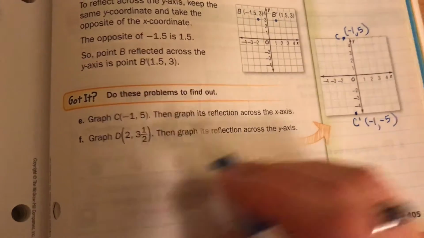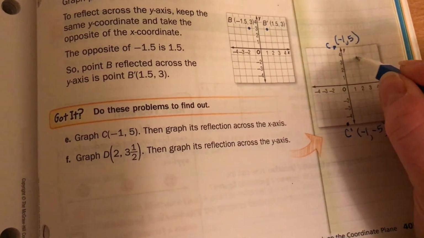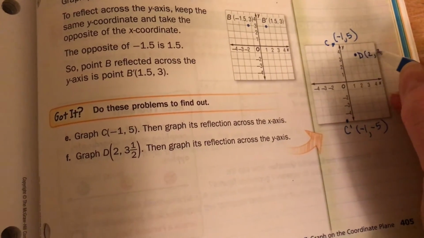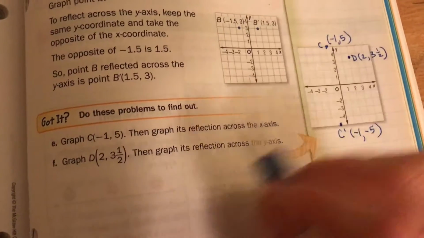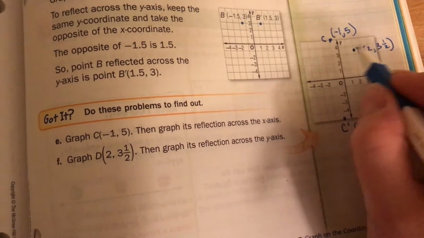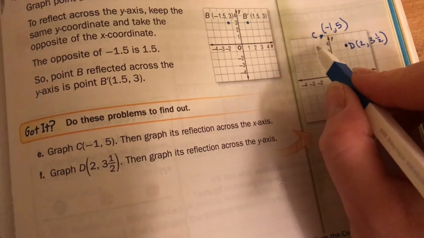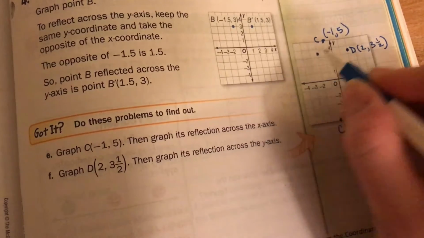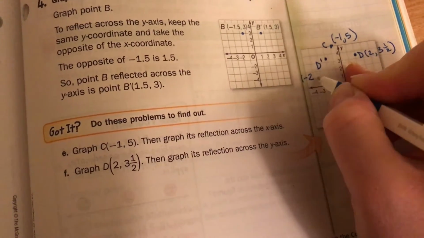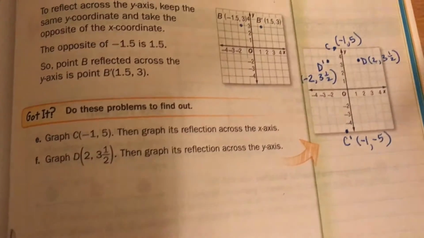So D is 2 and then 3.5. They're both positive numbers. This is going to be D, 2 and 3.5. And we need to reflect across the y-axis. So we're jumping over the y-axis. So that's going to be -2 and then 3.5. Make sure you put the little apostrophe, -2, 3.5, so that x coordinate got the opposite.